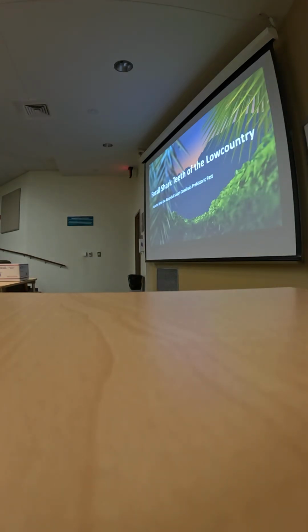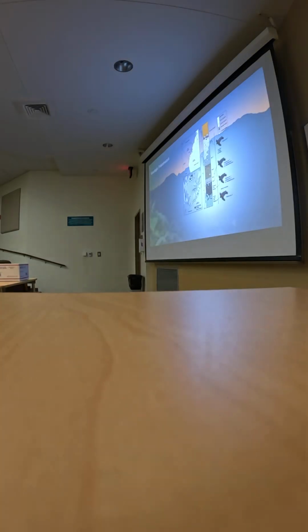In order to really understand the nature of shark's teeth, where we find shark's teeth in the Lowcountry, and what's going on in terms of the geologic framework of our region, it's, in my opinion, important to take a brief glance at what the Lowcountry has to offer in terms of its geology.